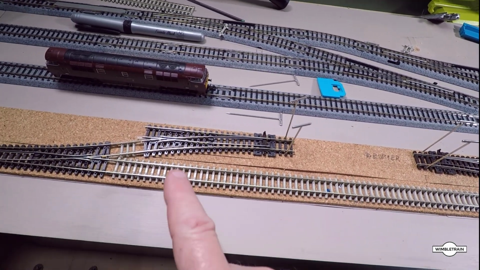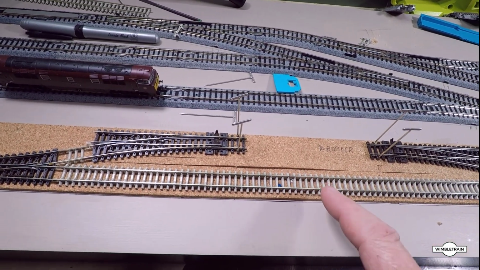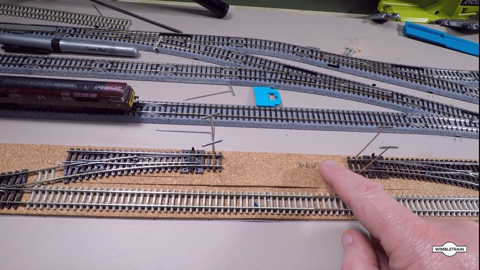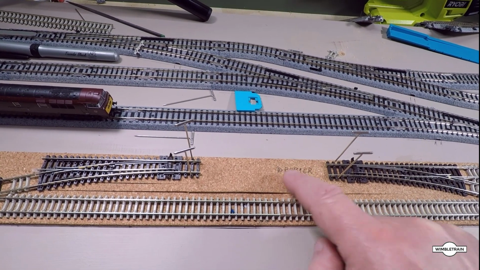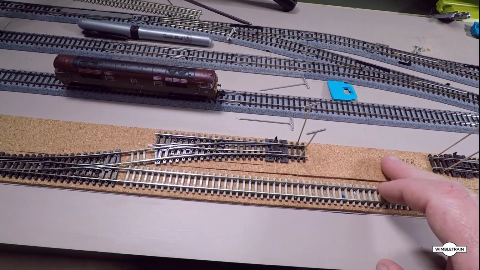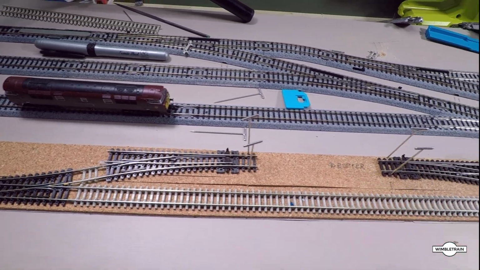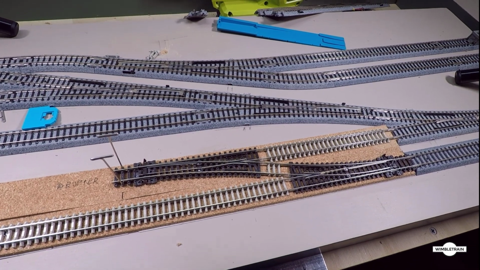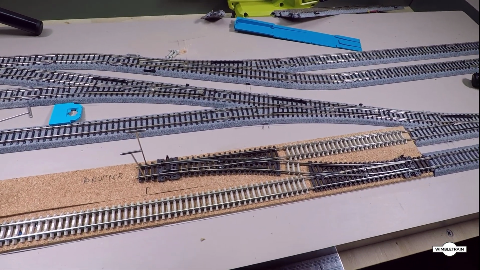So I need to, because this rail here will be isolated, I have to feed power individually to that, and that'll be the same over this side as well. So in the middle here I'll put some dropper wires on that section of track as well. The rest should be okay. I know some people put it on every piece of track.